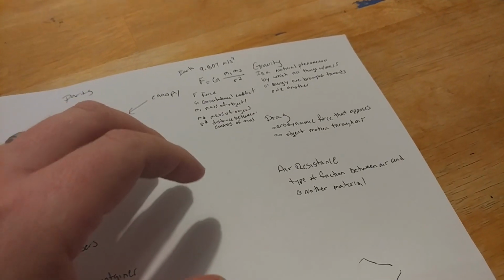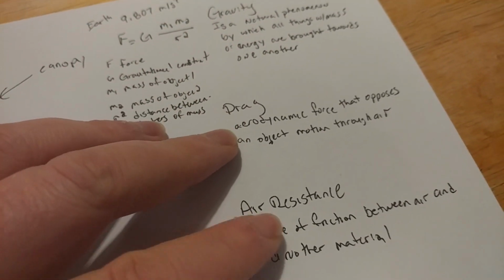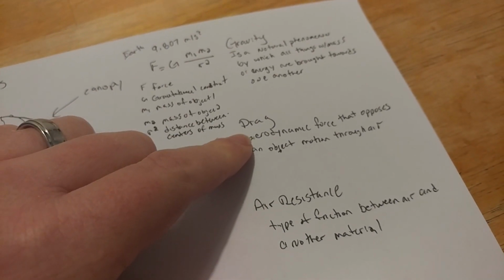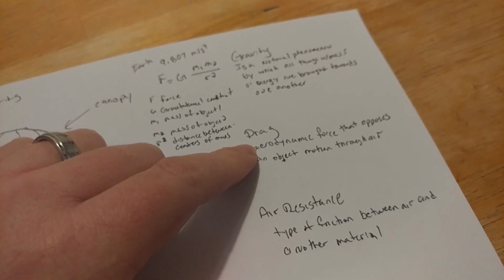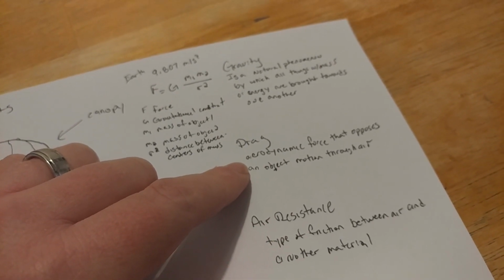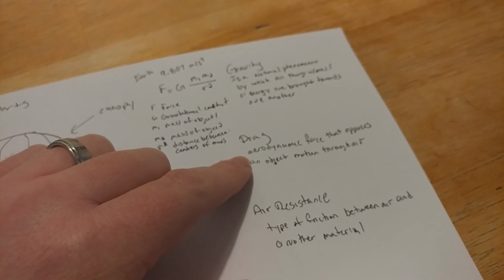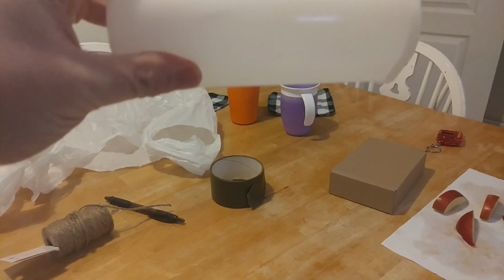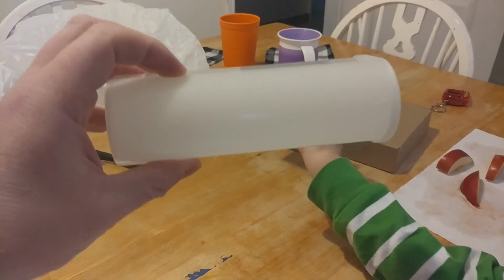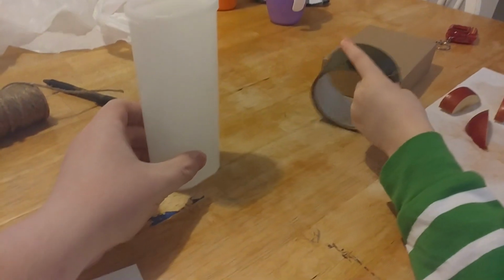And the idea of the parachute is to safely bring something down to Earth, fighting or resisting gravity. And it's done by two things, drag and air resistance. Now, drag is the aerodynamic force that opposes an object's motion through air. So as this is falling, there is a force applied that's going to oppose this object falling through the air, right?